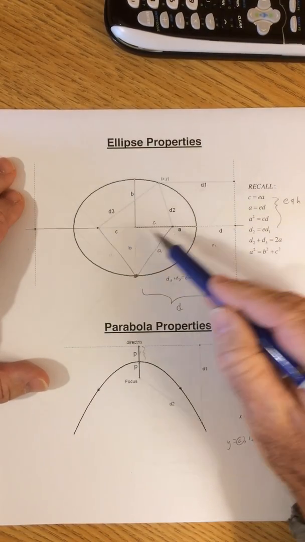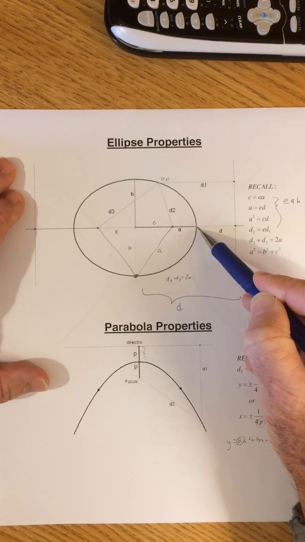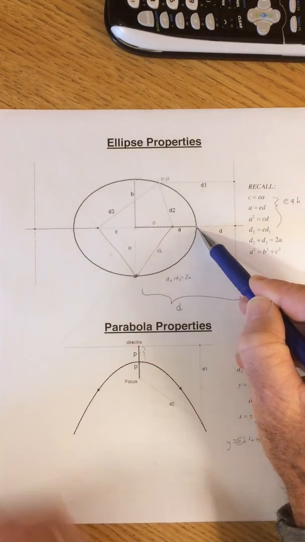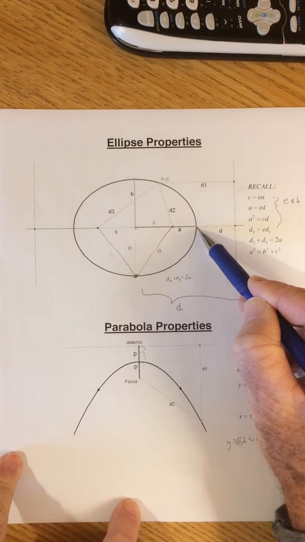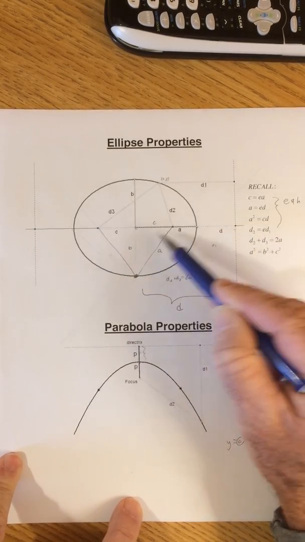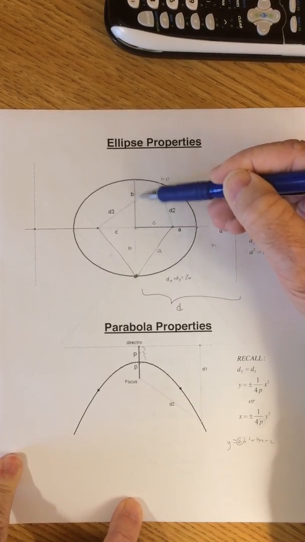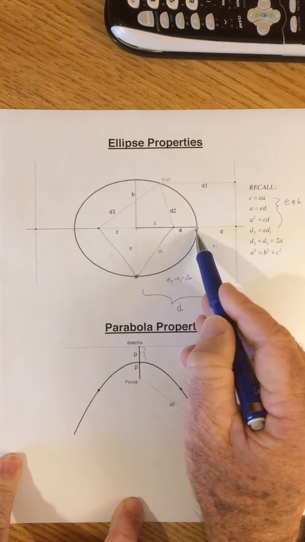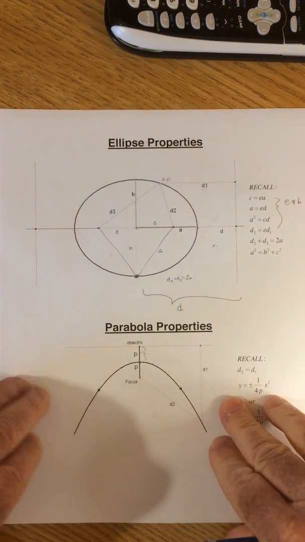A in the ellipse, distance from center to vertex, is called the semi-major radius, or the major radius, I guess. From one end of the ellipse to the other is the major axis. The major radius is from center to vertex, in the longer direction. The shorter, B, is called the minor radius, and this is the minor axis. Now in the ellipse, the longer is always the major, and the shorter is always the minor.